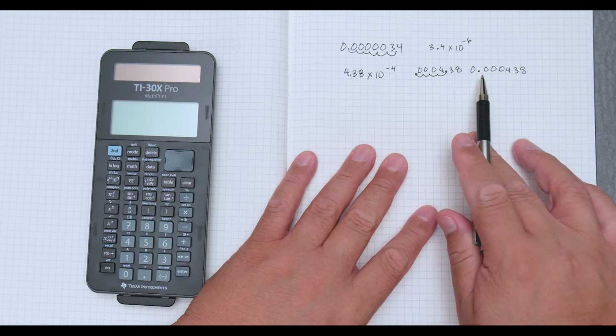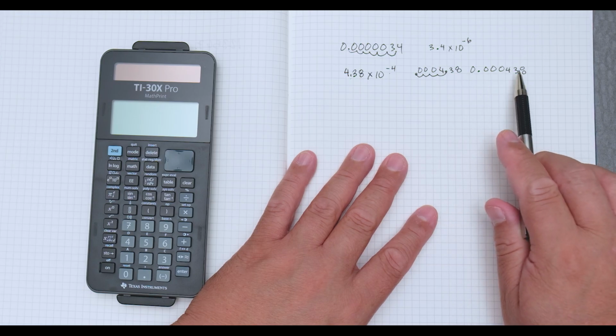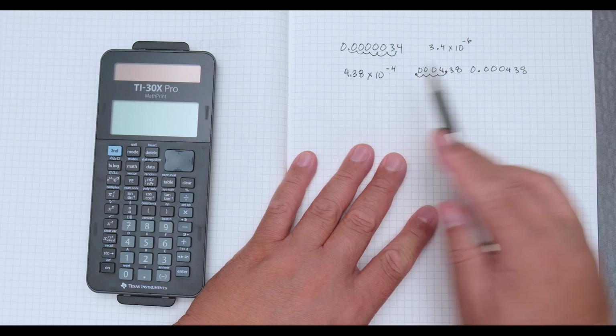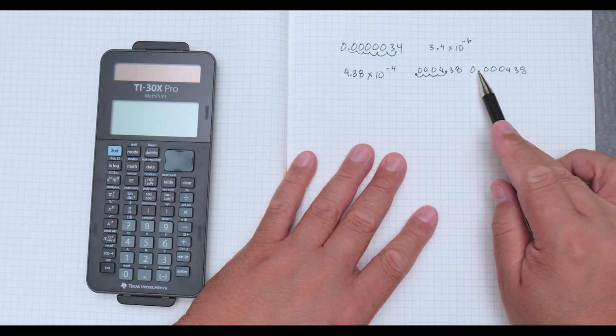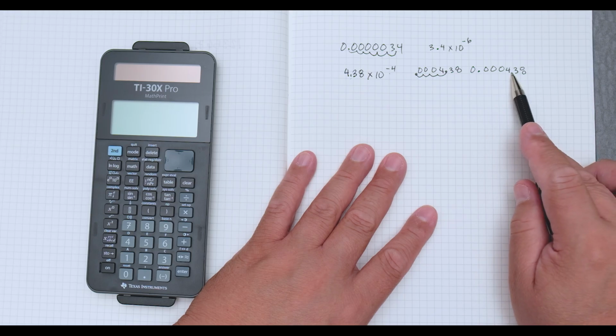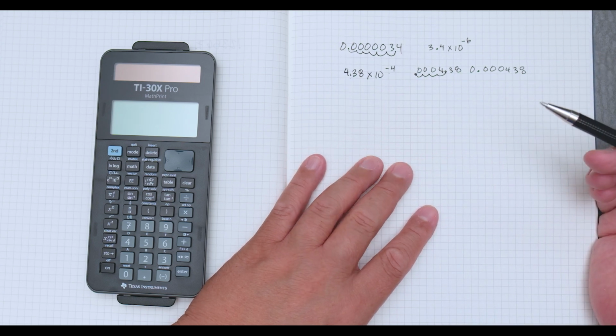It's pretty straightforward. But if you want to rewrite this decimal into that, it's sometimes a little bit harder. So again, if you move it 1, 2, 3, 4, you're making this number bigger because you're moving the decimal to the right. If you're making this value bigger, then the exponent has to be smaller.